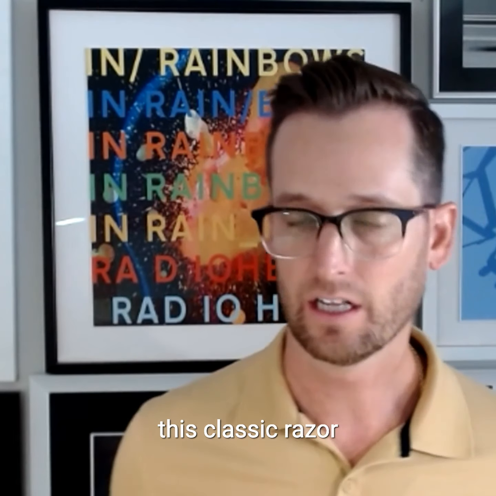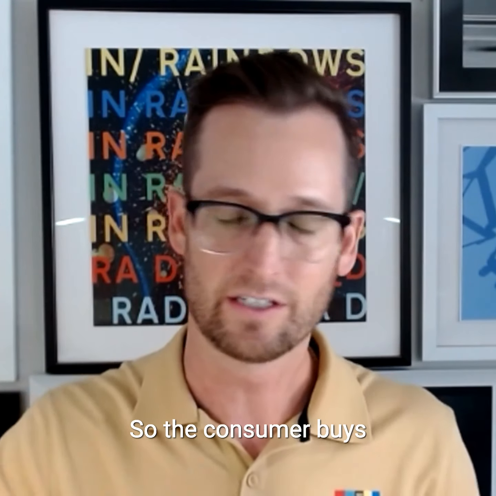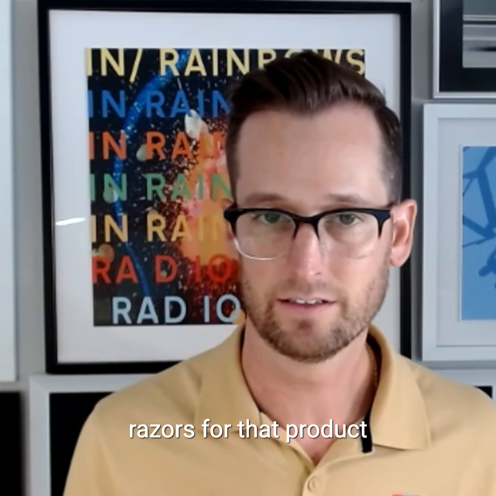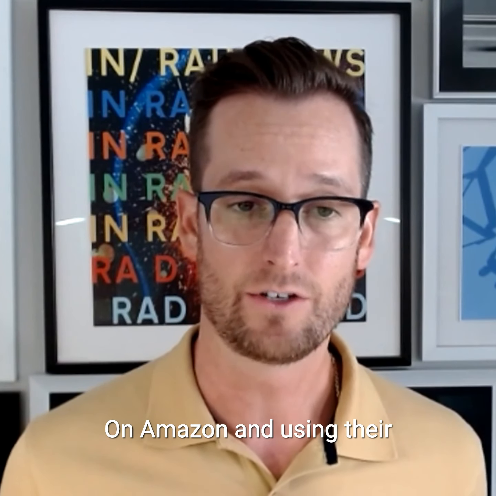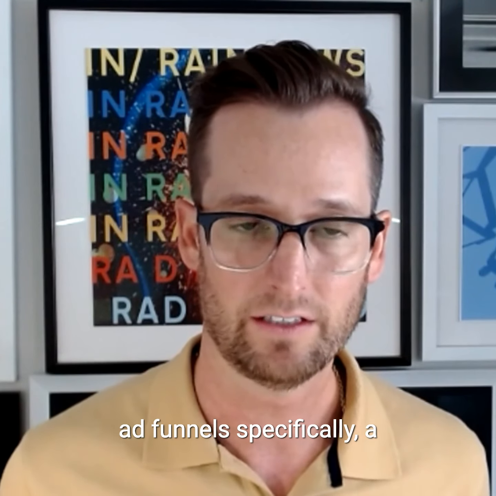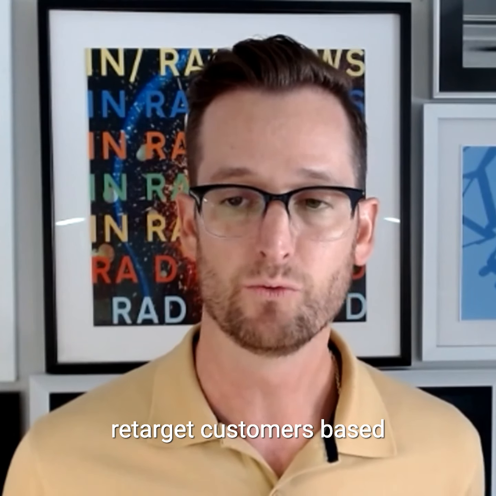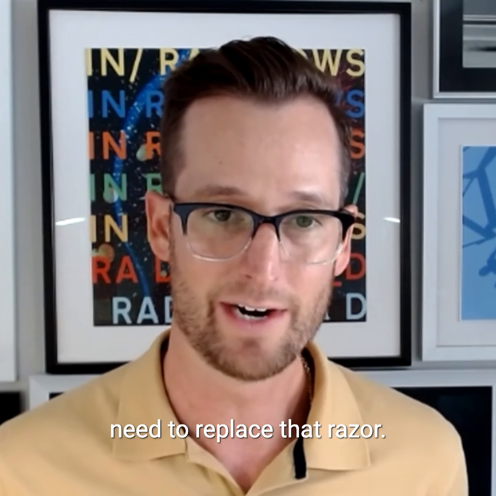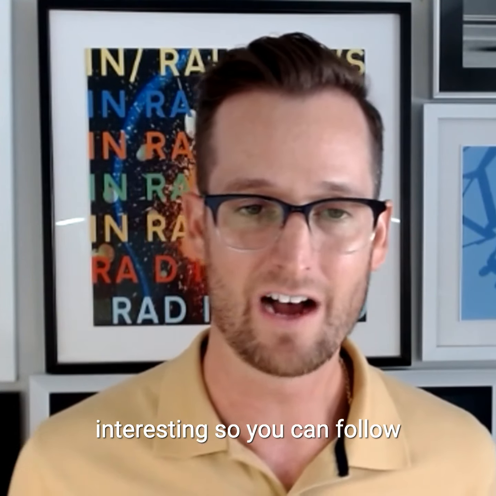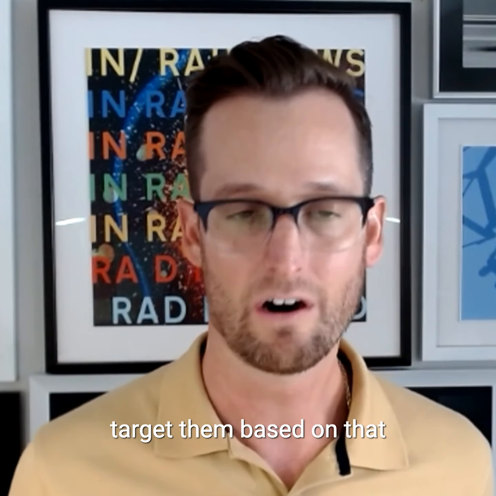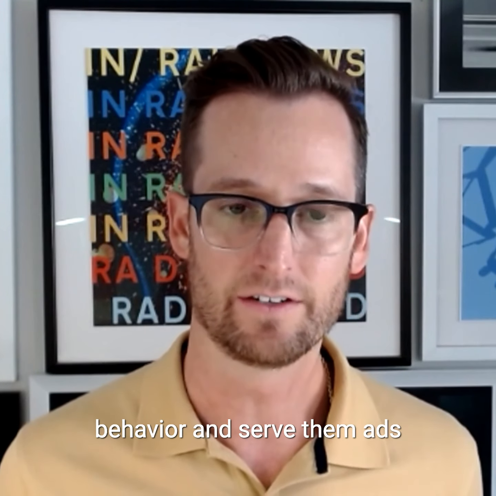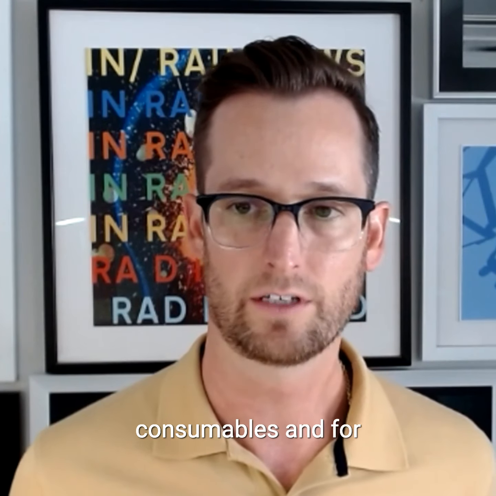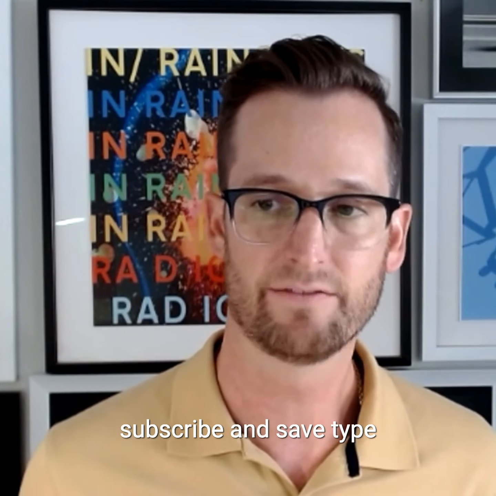So think about this classic razor replacement model. The consumer buys the razor and they will need to buy replacement razors for that product to keep it usable. On Amazon, using their ad funnel, specifically a lot of the programmatic opportunities, you can retarget customers based upon when they're going to need to replace that razor. And so it can get really interesting. You can follow these consumers through their purchasing journey and target them based on that behavior and serve them ads at the exact moment in time. It's a really powerful discussion for consumables and for subscribe and save type products.